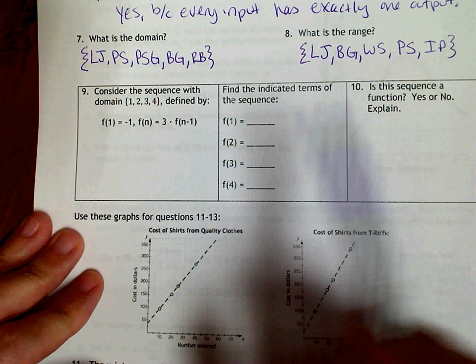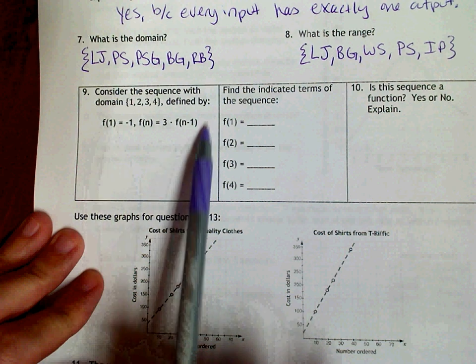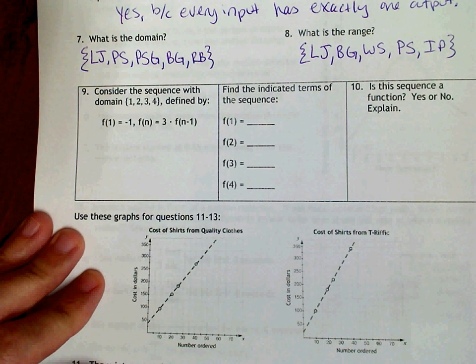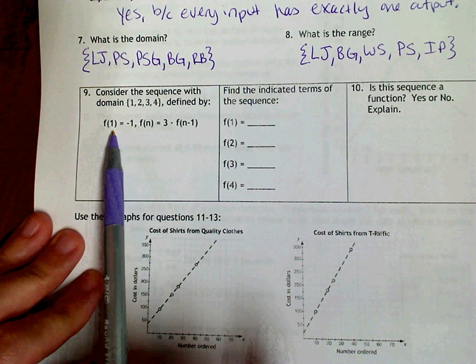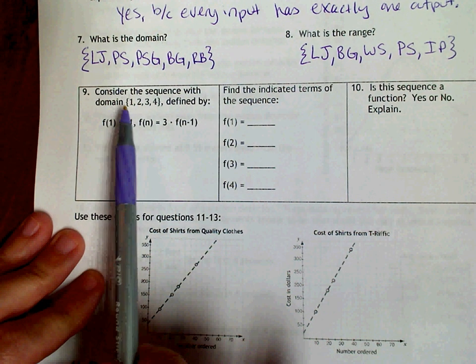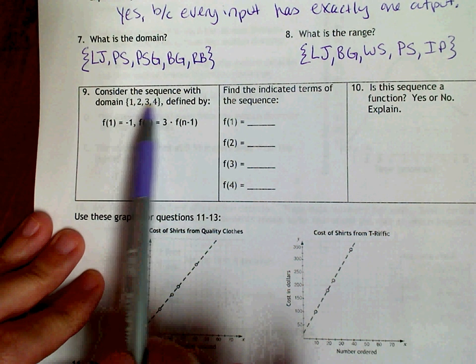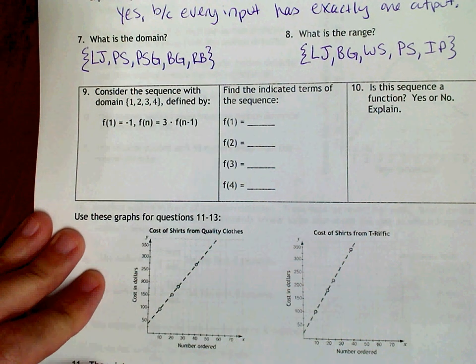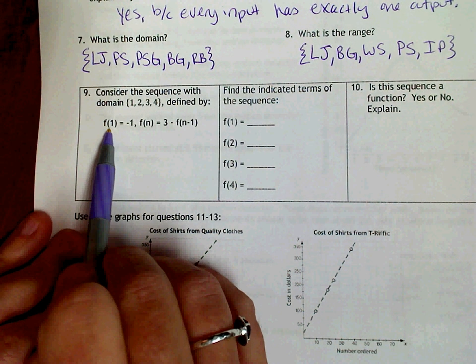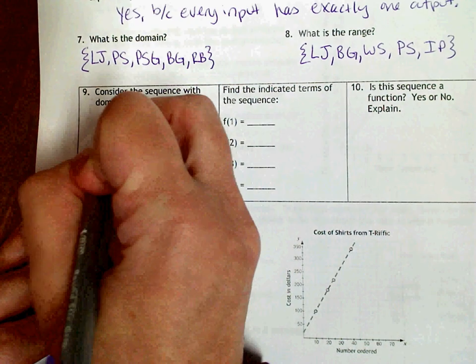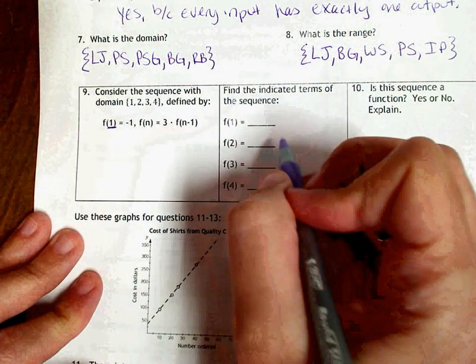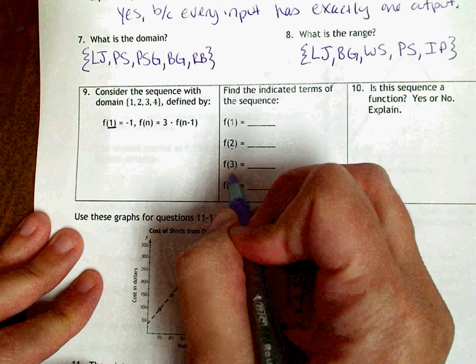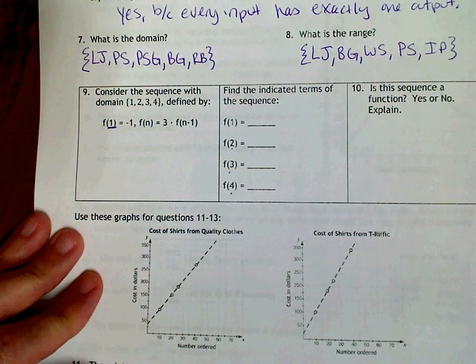So for questions 9 and 10, we're going to use this sequence here. What we have is a sequence that starts with -1, and then we want to find the second, third, and fourth value in our sequence. So we know that this is the first number in the sequence because there's a 1. Okay? If we have a 2, that's the second number in the sequence. A 3 and a 4 would be your fourth number.